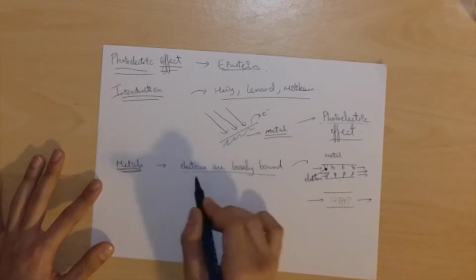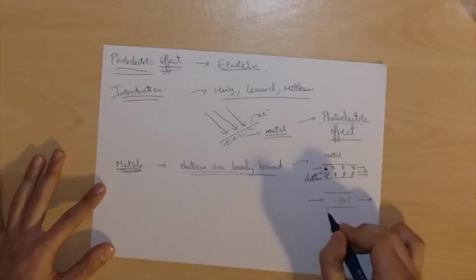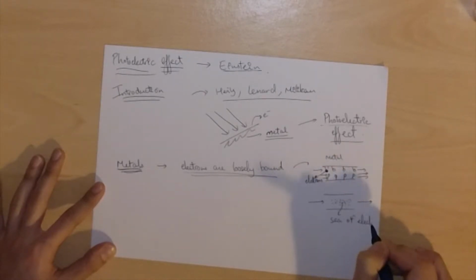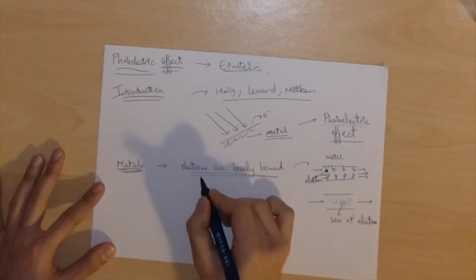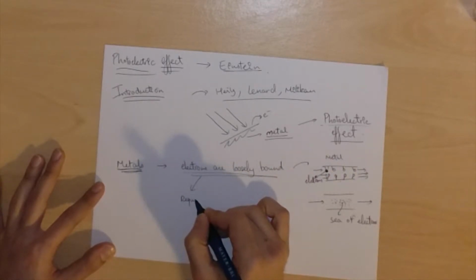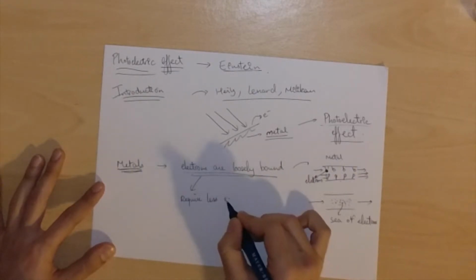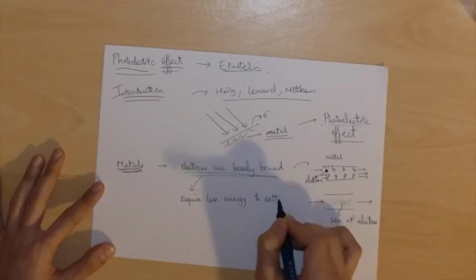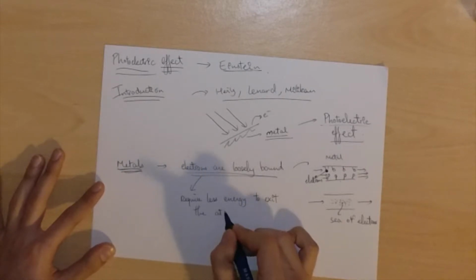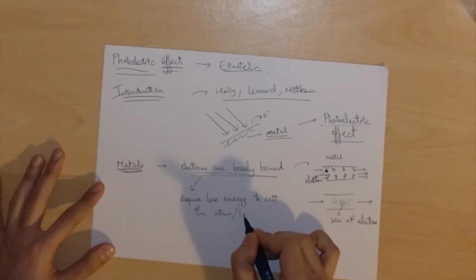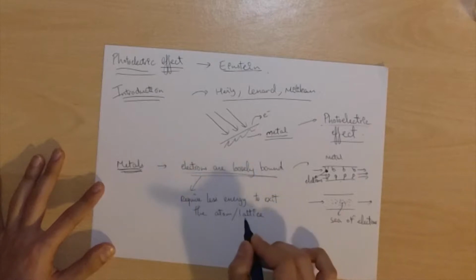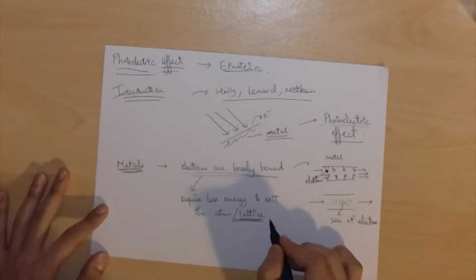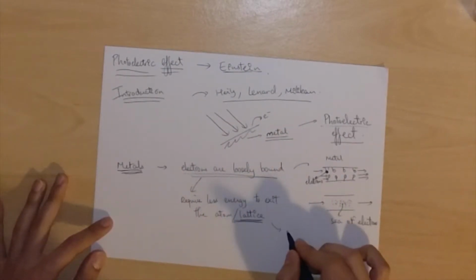So in this way, we can understand how electrons are loosely bound in metals. And if they're loosely bound, they require less energy to exit the atom or lattice. A lattice is a structure where you have a bunch of atoms placed at specific locations, like a crystal, for example.